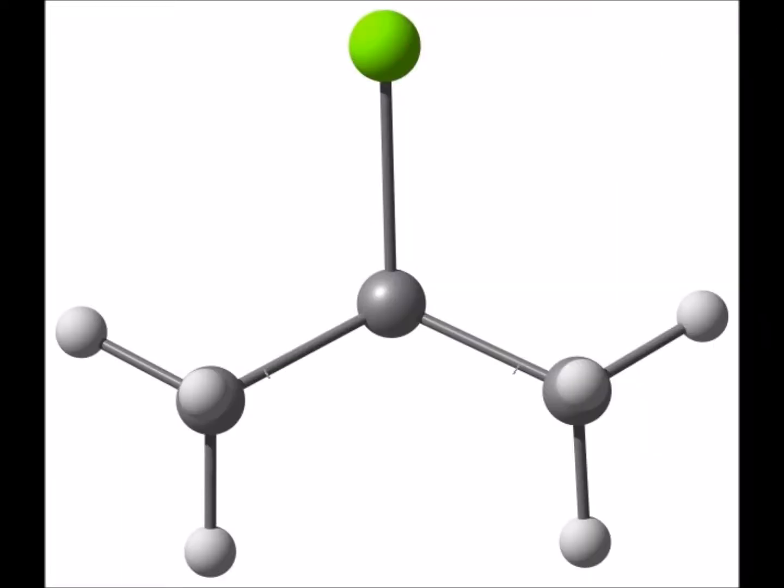Here is the optimized structure of 2-chloropropane, which is a secondary carbon as opposed to the primary carbon that we saw in chloroethane.